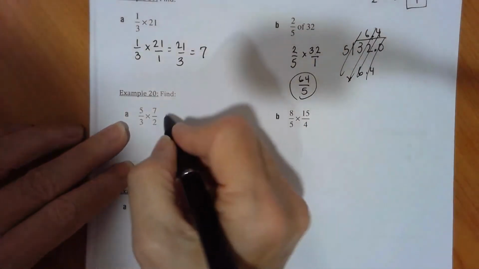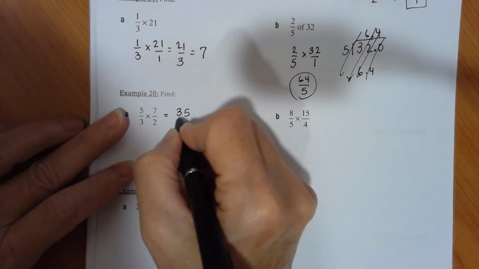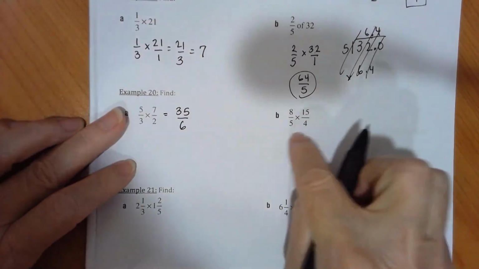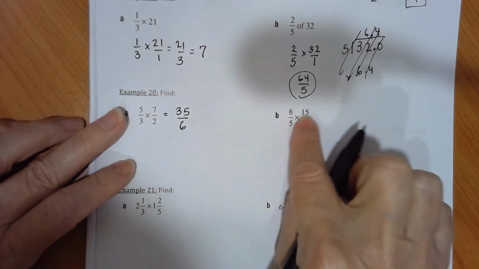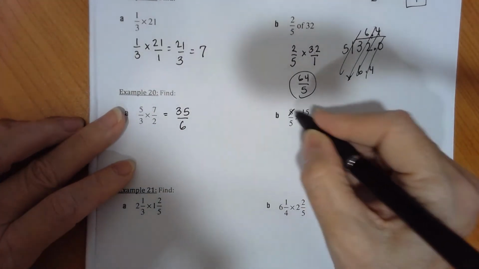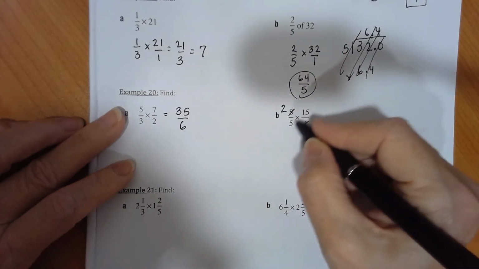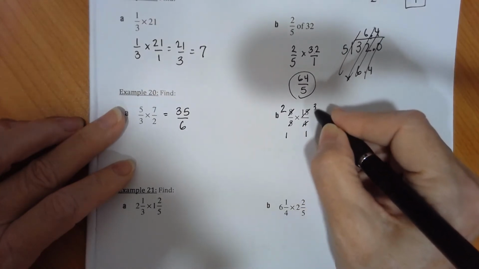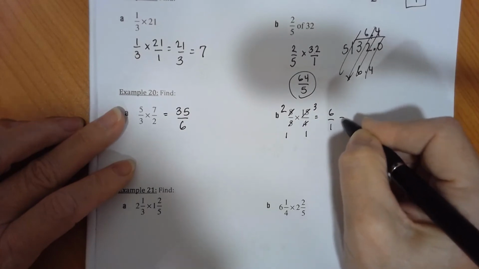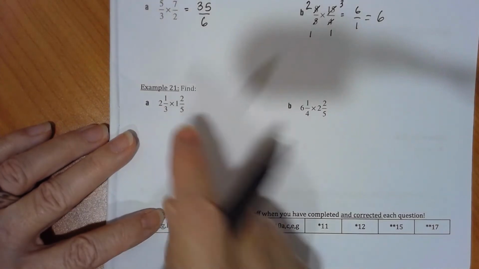Okay, this one's going to be 7 times 5. Let's see, it's 35 over 6. Easy. Multiplying here, boy, there can be some simplification here. I'm going to do it. I'm going to say top to bottom, 4 goes in here twice, 4 goes in here once. What can that be? 1 and 3. So get 6 over 1 or 6. These you're going to have to change to improper first. I'm going to pause.